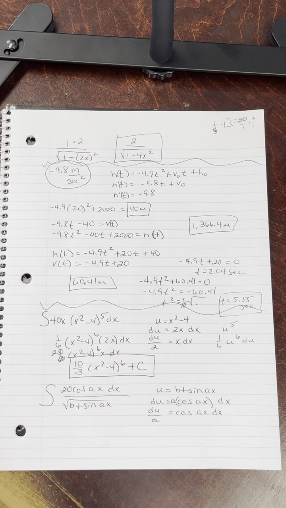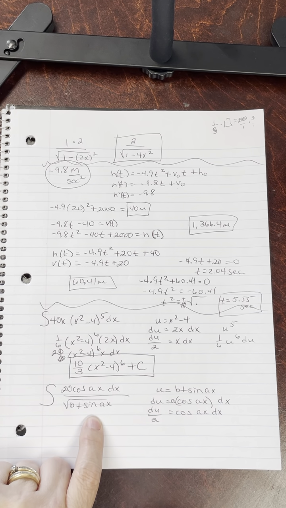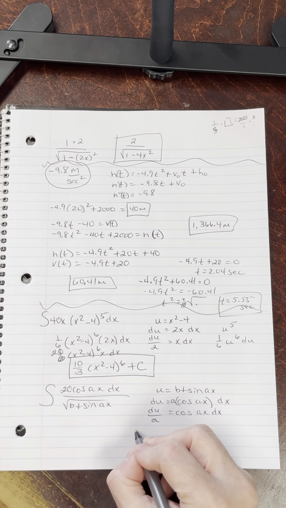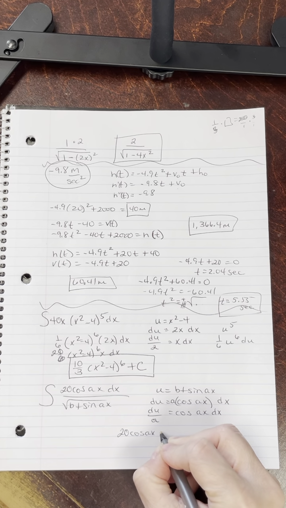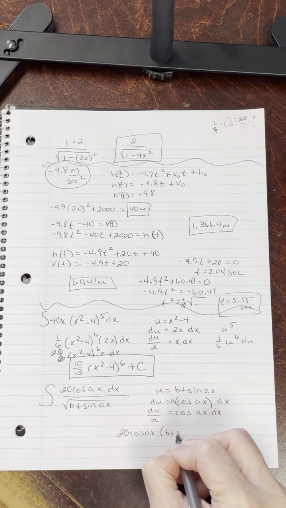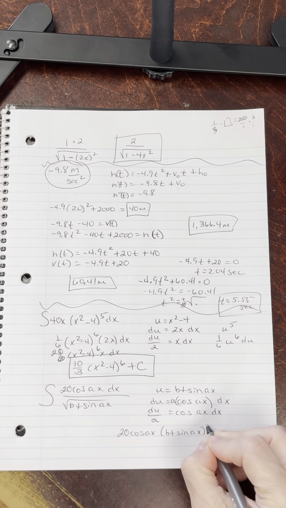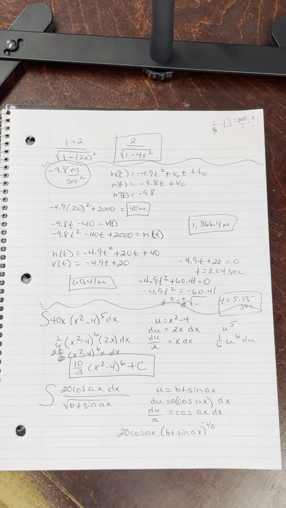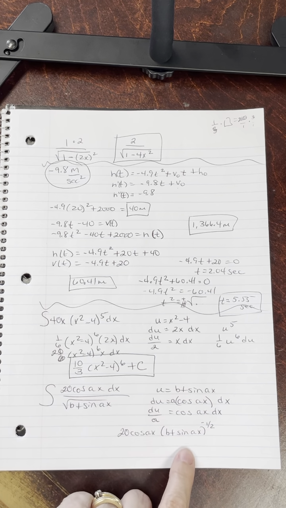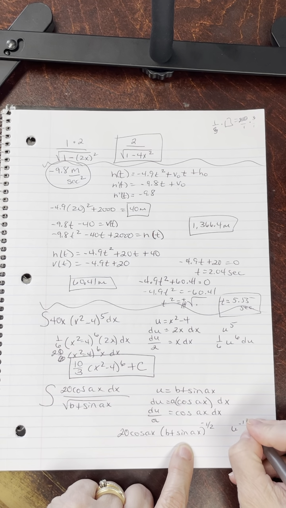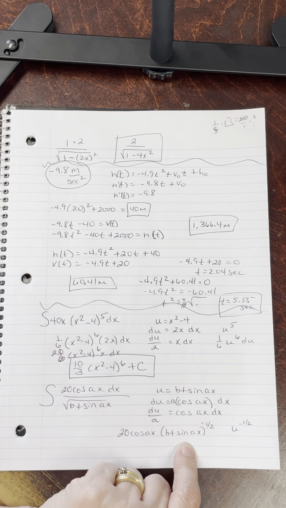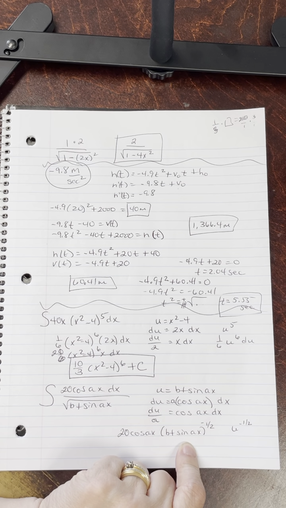Now, this was in the bottom. We try to write it in the top. So we've got 20 cosine of ax, and then b plus sine of ax to the negative 1/2, because I brought it up from the bottom. Okay, and that was the u. So we're assuming u to the negative 1/2 here. So that's going to make it u to the 1/2.